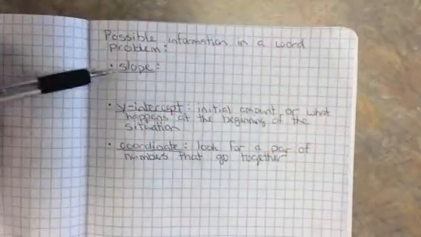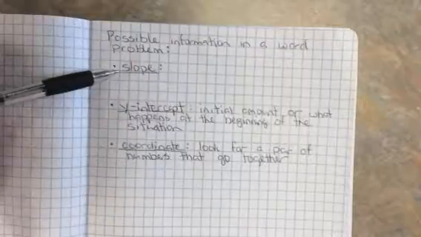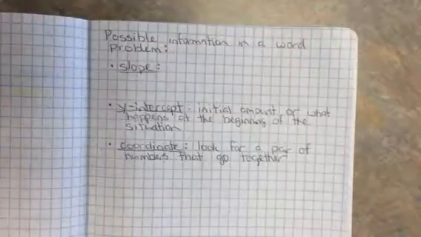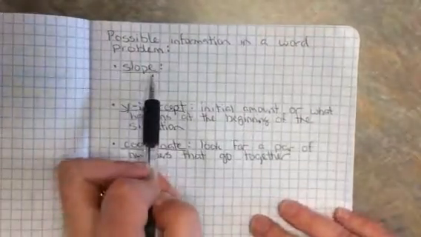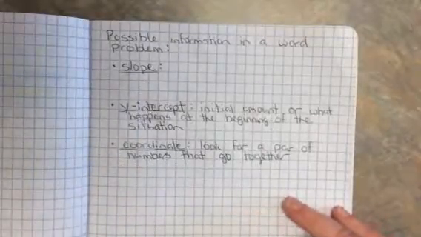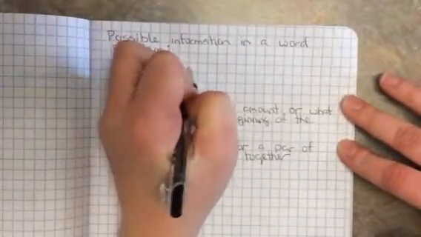So when you're hunting for a slope, the best way to spot a slope is to look for those keywords that are operation keywords. Every, each, per. So, yeah, slope is what happens basically when you're going one at a time.